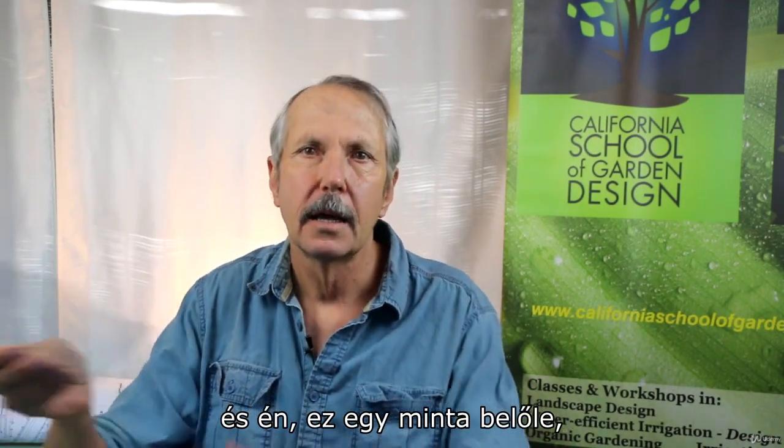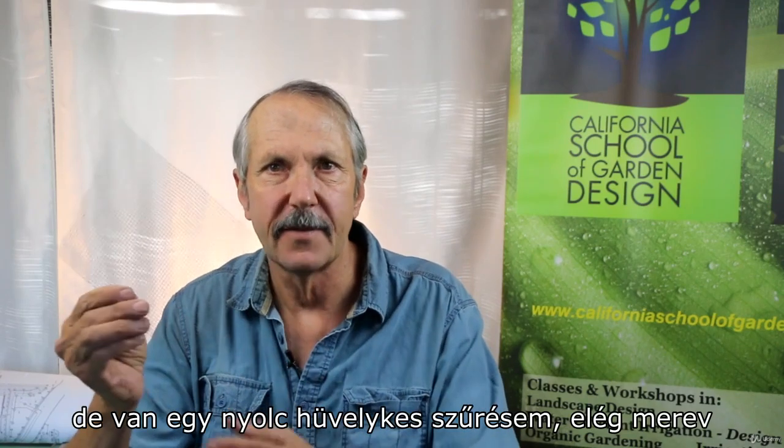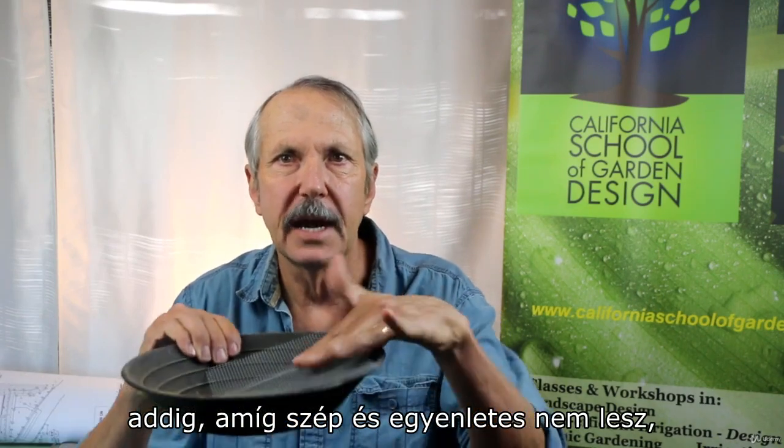And I like to use jars with straight sides because it makes measuring very easy and much more accurate. So I will fill the jar, and then once this jar is full, I'll go into the shop, and I've got 1/8-inch screening, pretty stiff screen, and I will sift this soil through it to where it becomes nice and uniform, kind of a homogeneous whole, removing any organics, tree or plant roots, rocks, and the like, so that I have a nice clean soil sample.